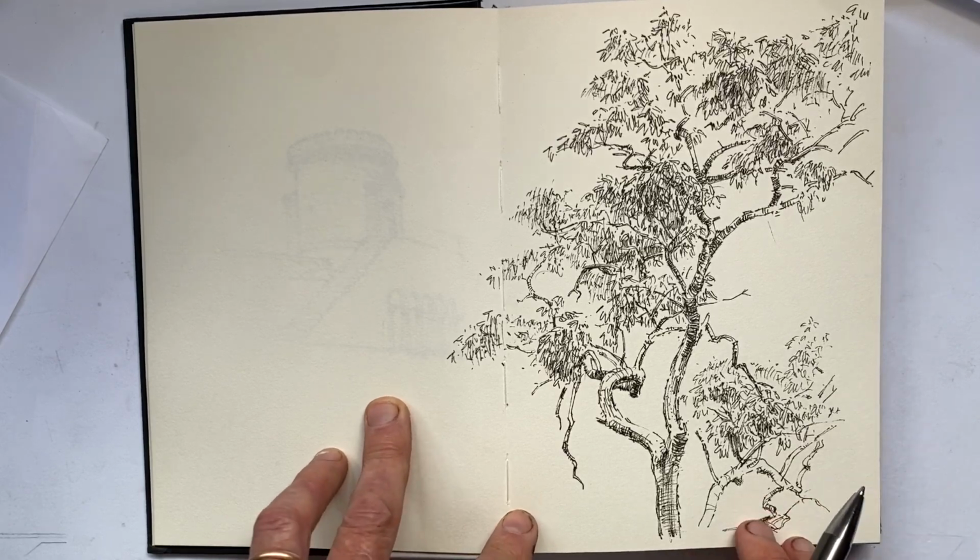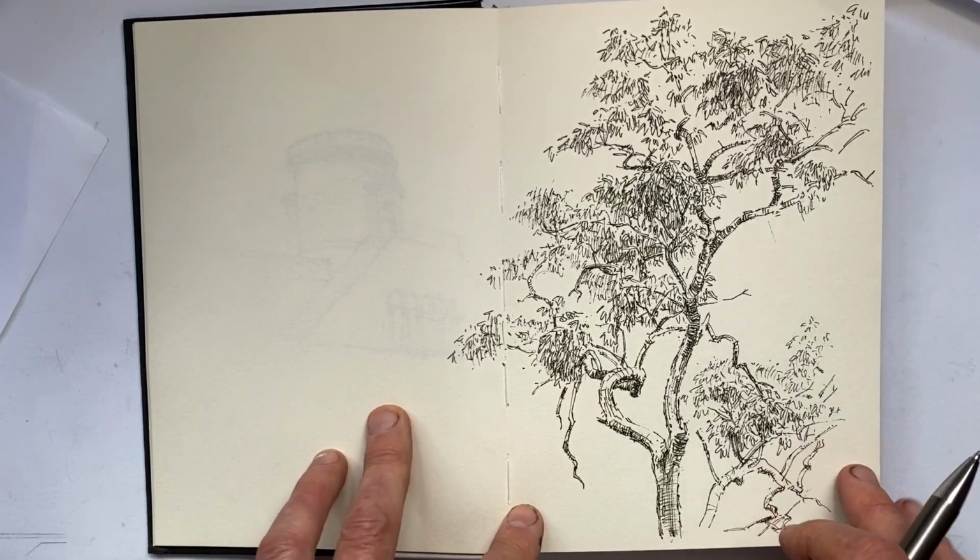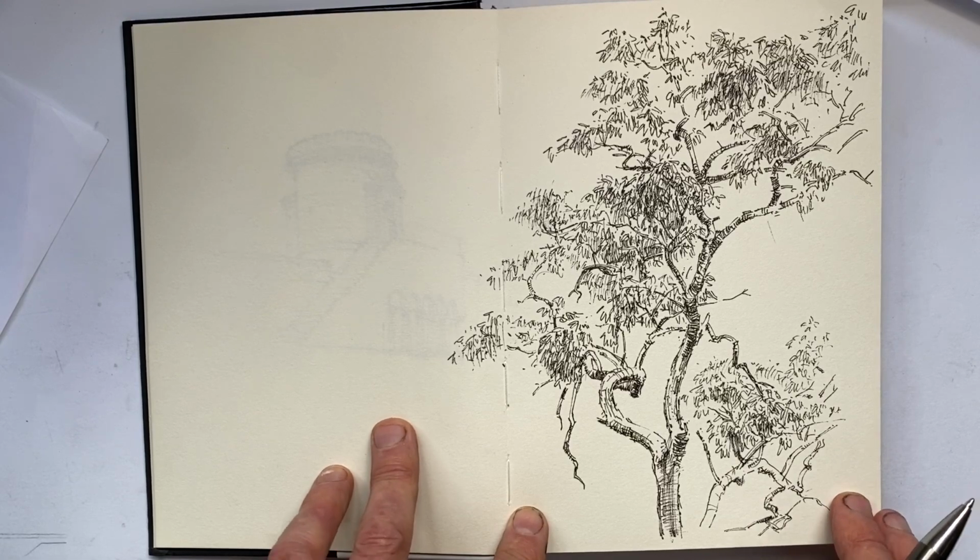Why don't you grab a bit of paper or a sketchbook and a pen and go and find a tree now?